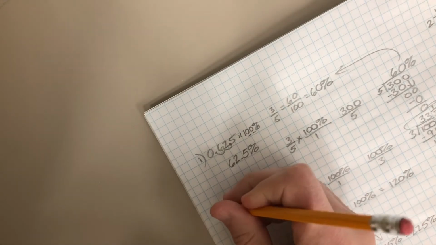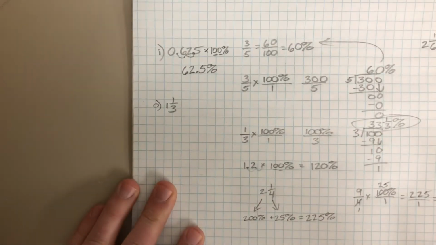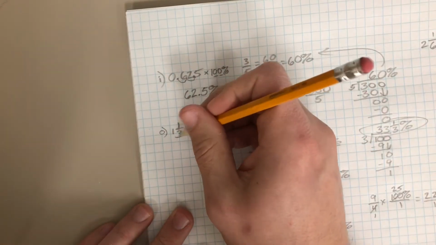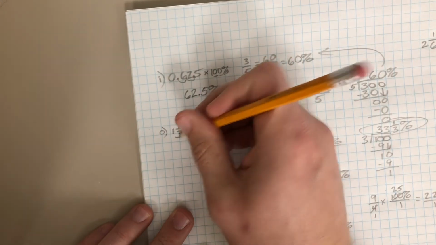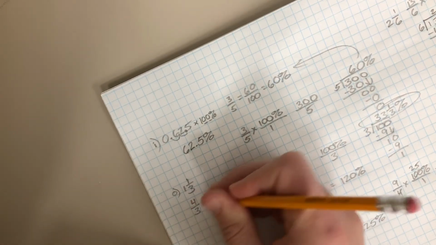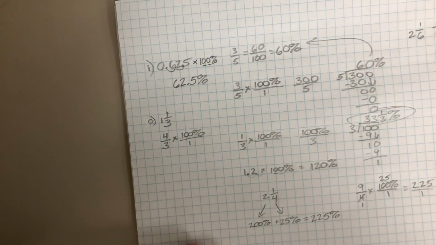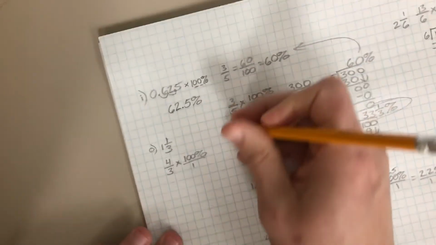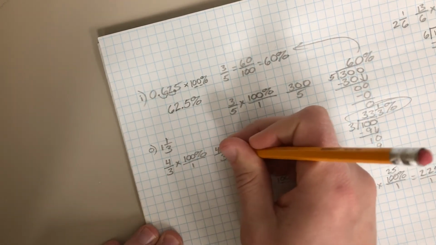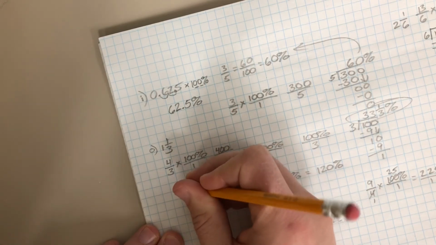Now let's look at O. 1 and 1/3, and we want to turn that into a percent. So again, we're going to turn this into an improper fraction. Multiply by the bottom, add the top, so 1 times 3 is 3, plus 1 is 4. So I have 4/3, and I'm multiplying that by 100%, which is the same as 100% over 1. 4 times 100 is 400. 3 times 1 is 3, so I have 400 divided by 3.